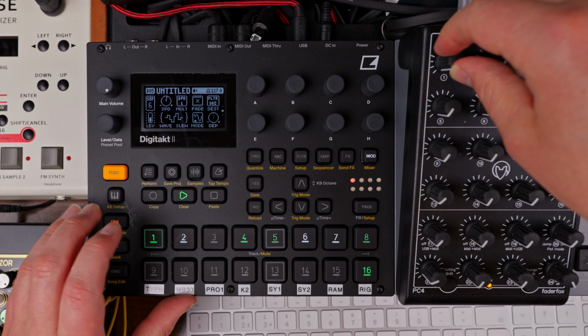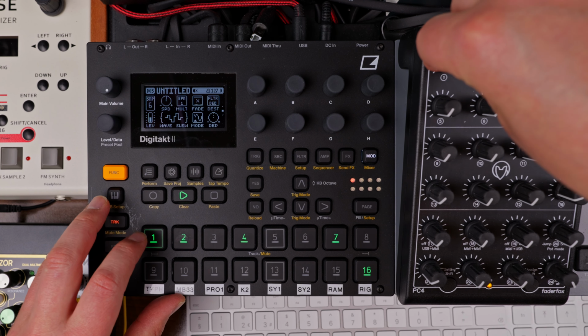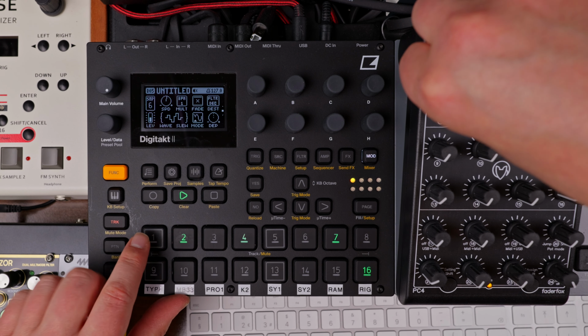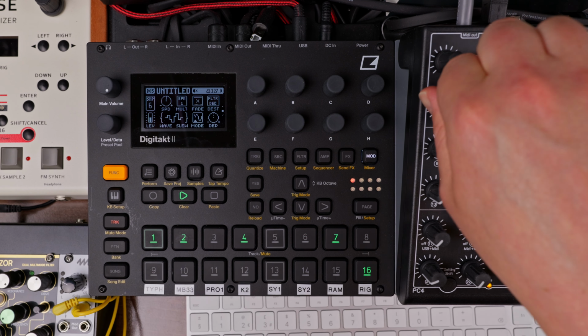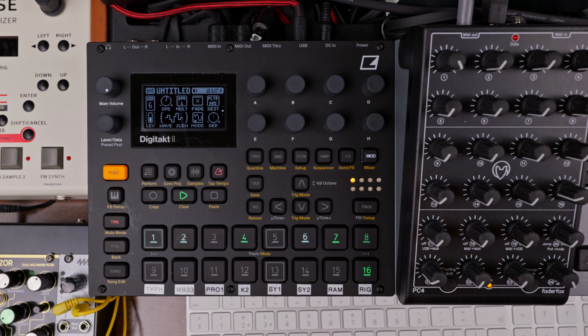I forgot about that, so check this out. With this one, on 2, make it tighter, that sounds better.